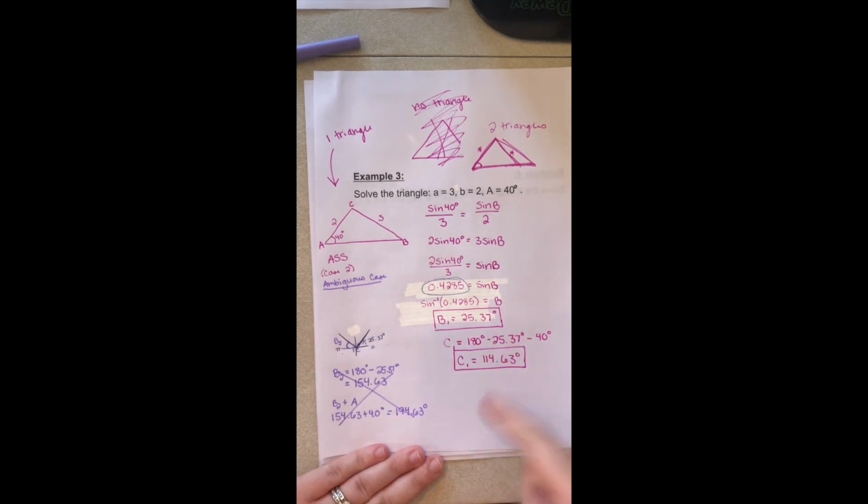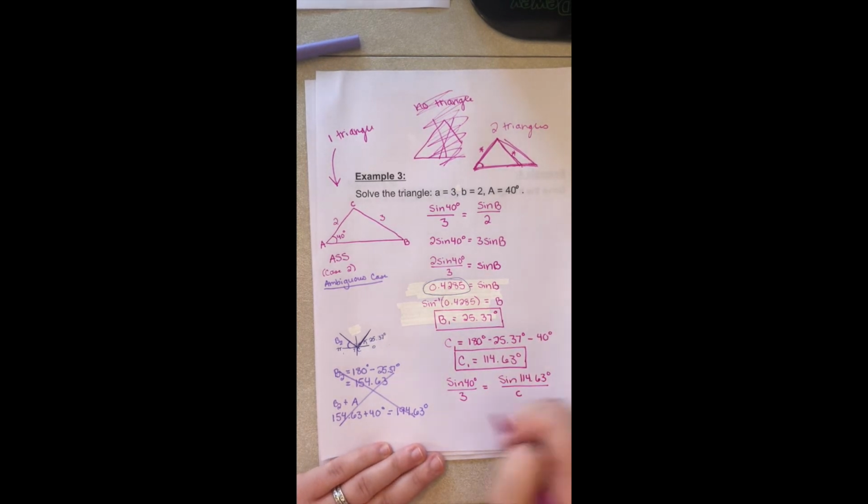The way we're going to go ahead and find that is going back and using the law of sines. Sine of 40 degrees over 3 equals sine of your C, 114.63 degrees, over side C. Cross multiplying, C sine 40 equals 3 sine 114.63. Divide by sine 40 on both sides, 3 sine 114.63 degrees over sine 40 degrees. Plug that into your calculator. And you get out a value of C equals 4.24. And that is side length C1.